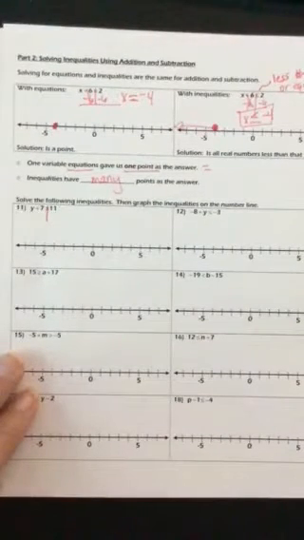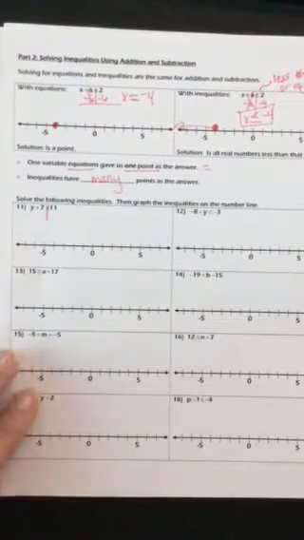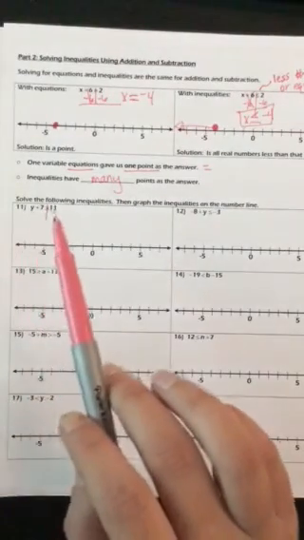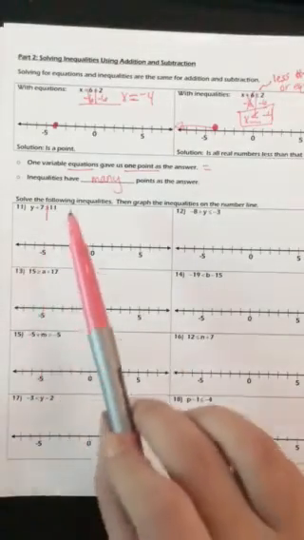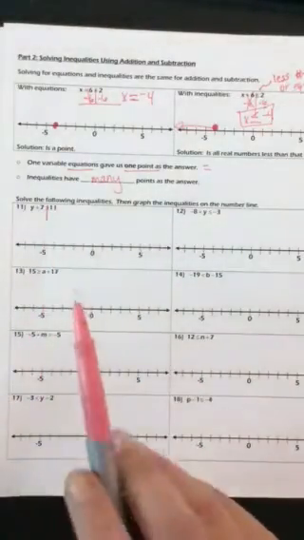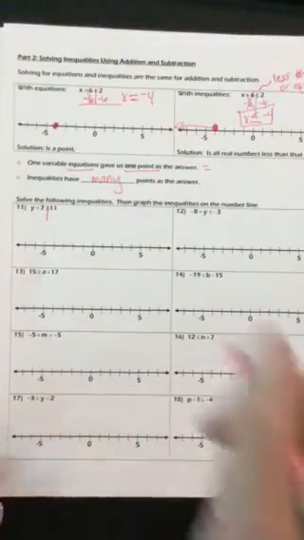The inequality sign in x plus 7. Perfect. So if I were to read this entire thing, I would say x plus 7 is greater than 11. Okay, so a number plus 7 is greater than 11. I see addition, so I'm going to subtract 7 from both sides.